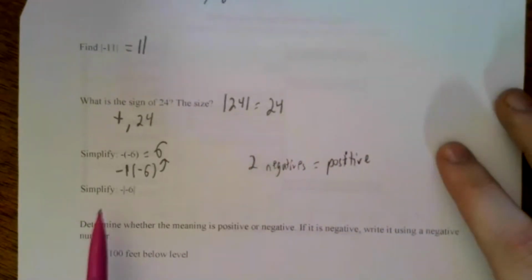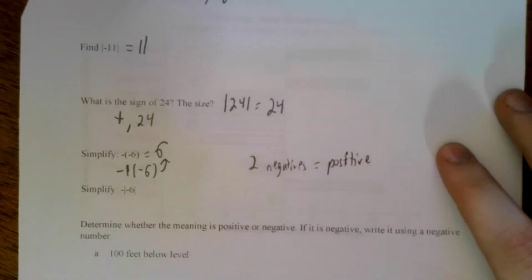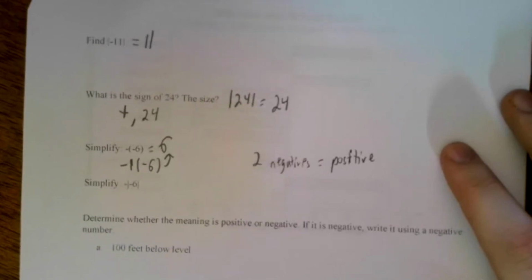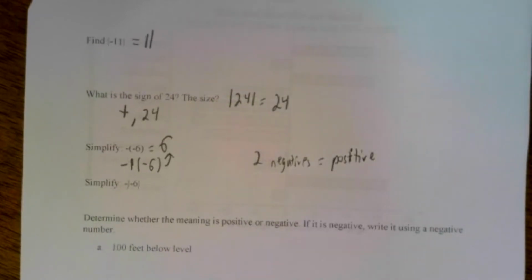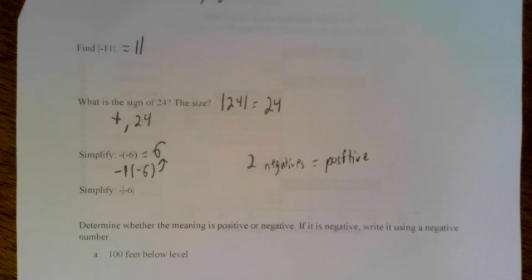Okay. What about the negative of the absolute value of 6? Ooh, okay. Maybe I can slow down.